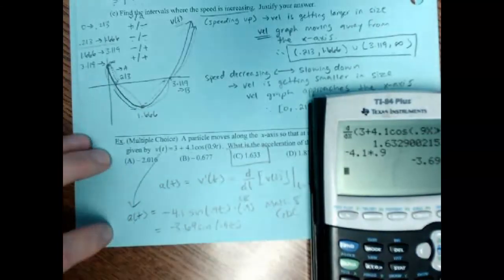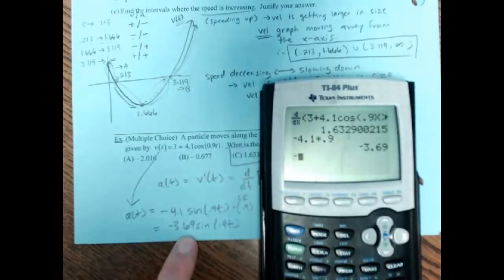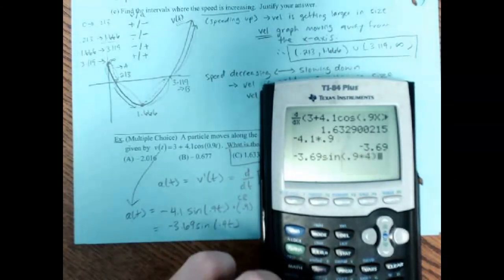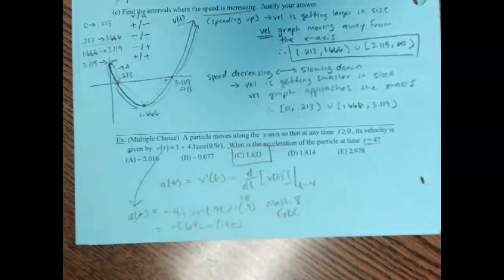If I actually take the derivative myself, all I would need to do is evaluate the function. Negative 3.69 sine, then I had 0.9 times 4. And then you would get the same thing. So you can either manually take the derivative, and then all you would have to do is evaluate it, or if you want the calculator to do the derivative for you, that's what the Math 8 feature is for. But there you have it. Pretty easy multiple choice to finish this kinematics.